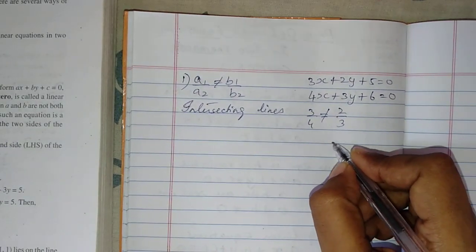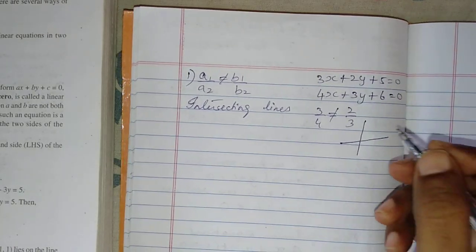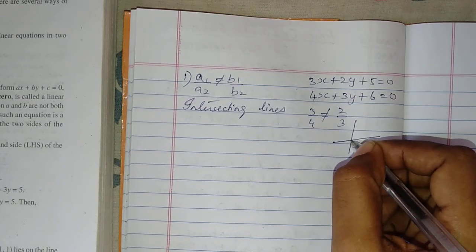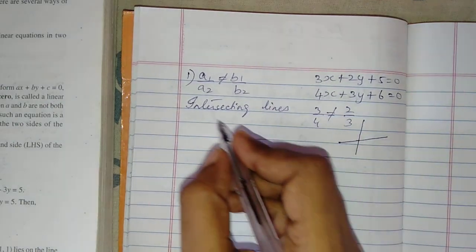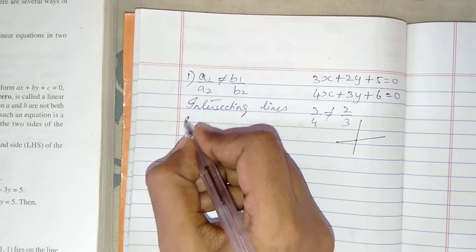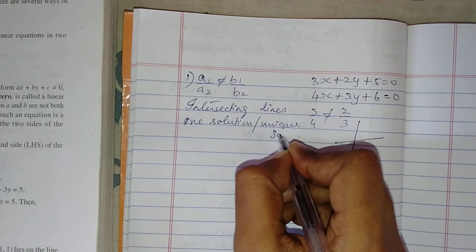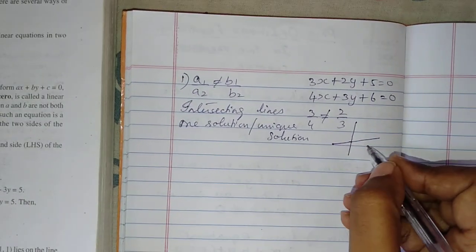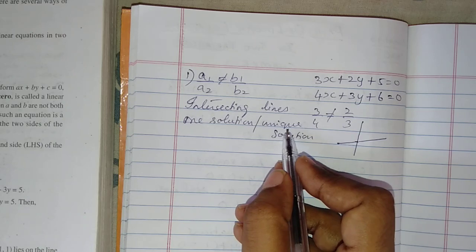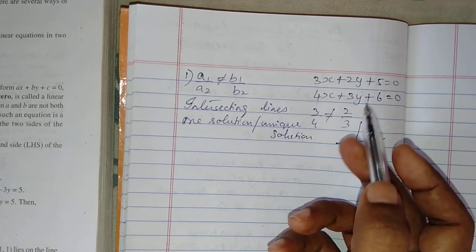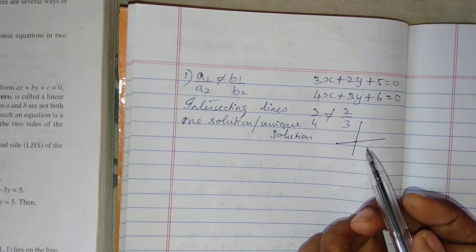If this line is formed by the first equation and this line is formed by the second equation, there is a point where they meet. Since they meet only at one point, the number of solutions is only 1, or a unique solution. The number of points where they meet will be the number of solutions. This is a unique solution. Now since these equations give you a solution, it also means that they are consistent.